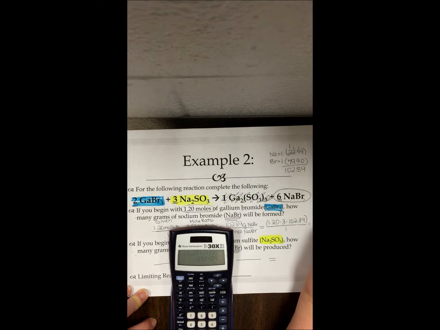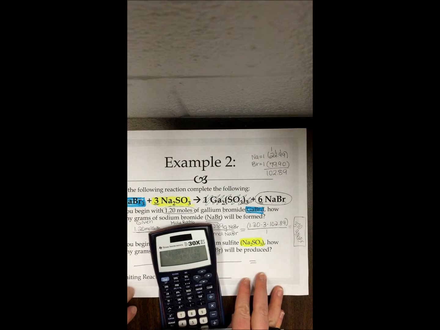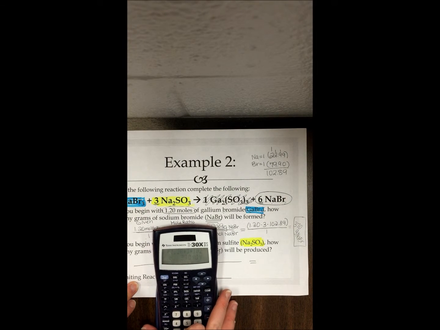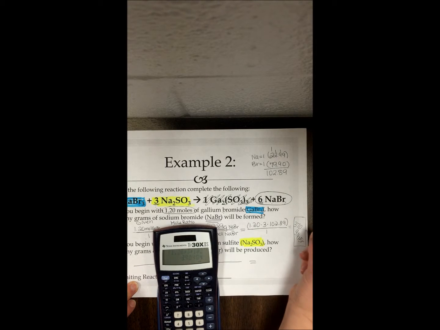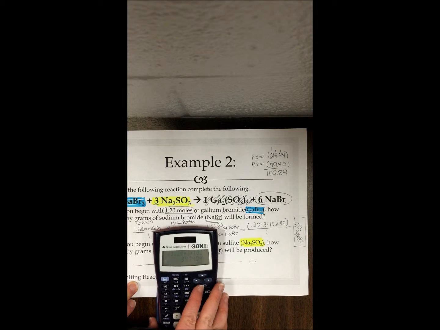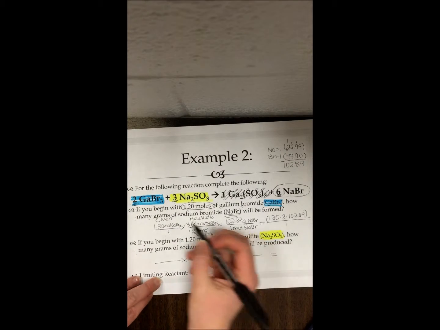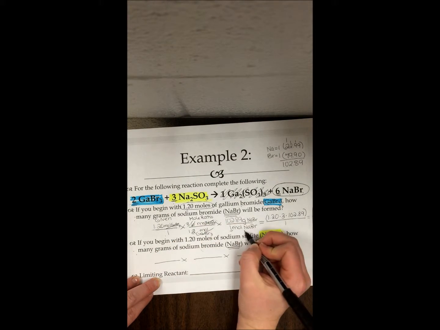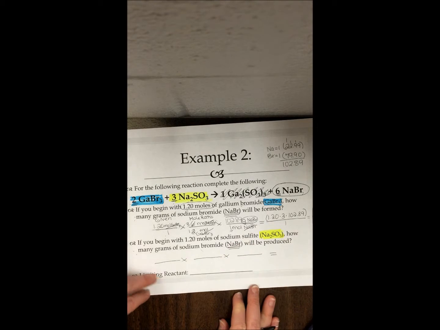So our answer is actually going to be 370.4, but we're going to leave it like this for our sig figs. So we're going to have 370 grams of NaBr. Now we can add a decimal or a bar to the top to give that 0 some significance. Also, don't forget to cross out your units, leaving you with your desired units.